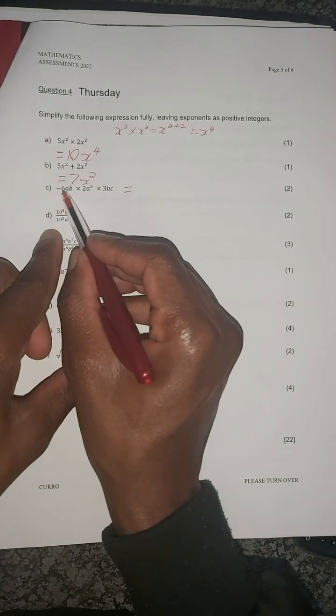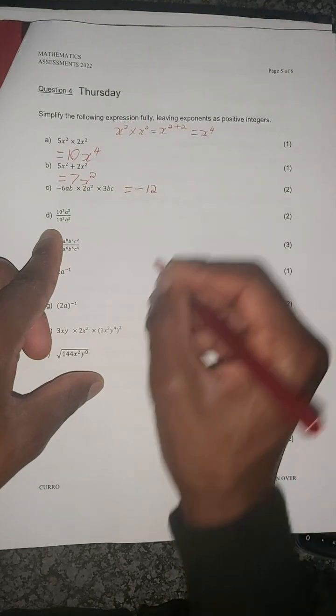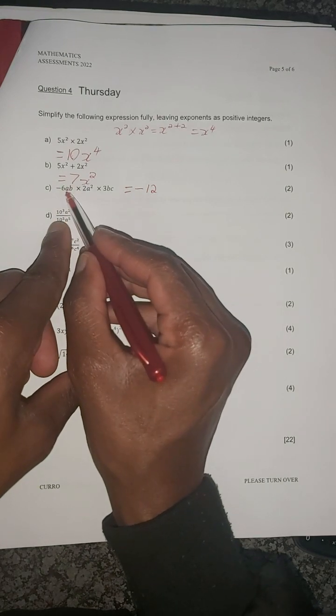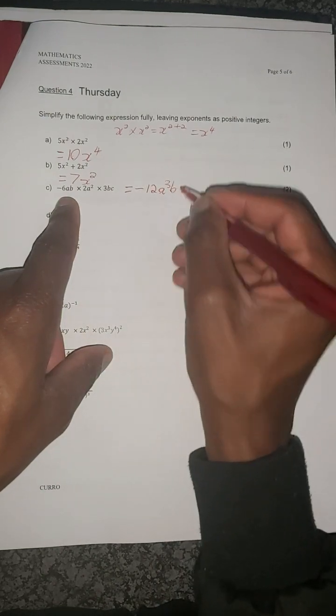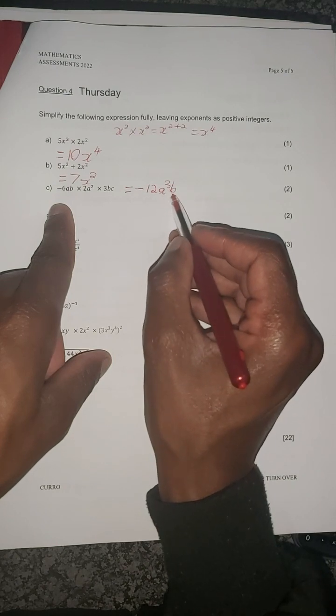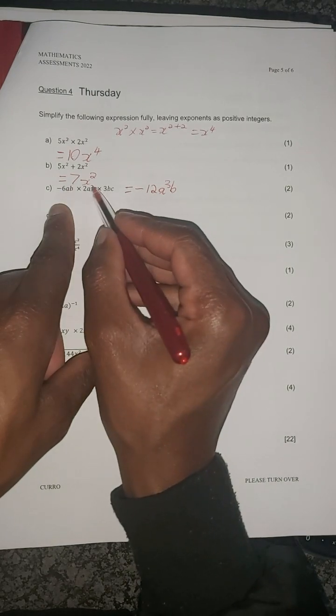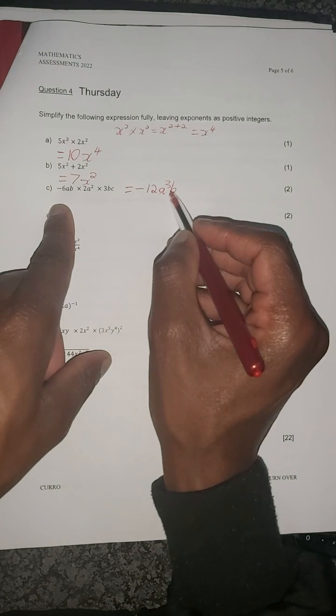I'm going to say negative 6 multiplied by 2, and the answer is going to be negative 12. And then I go to the variables now. I say AB multiplied by A squared. What am I going to get? When I multiply A and A squared, I'm getting A cubed B. So when I say AB multiplied by A squared, it means I'm going to get A cubed B. Why am I getting A cubed? Because there's a 1 here. 1 plus this 2 is 3. If I'm multiplying bases that are the same, the exponents should add. The B is not affected. That's why it remains the same.